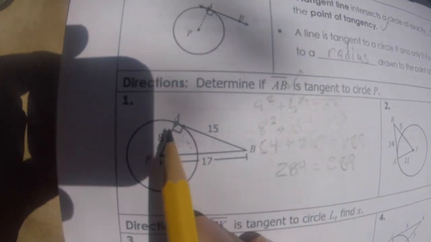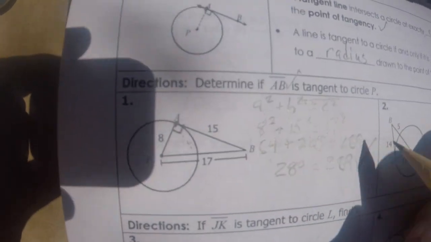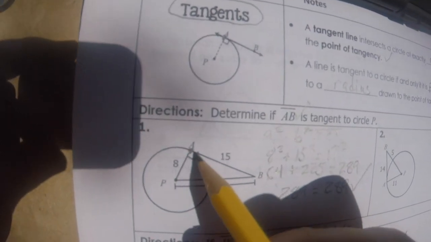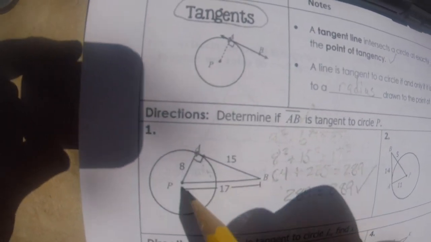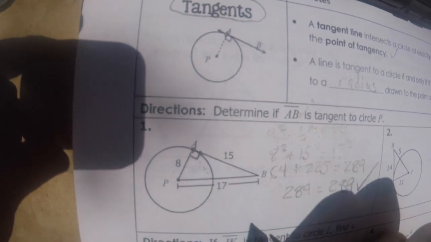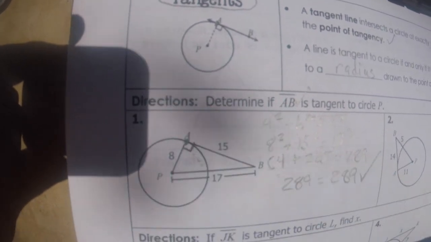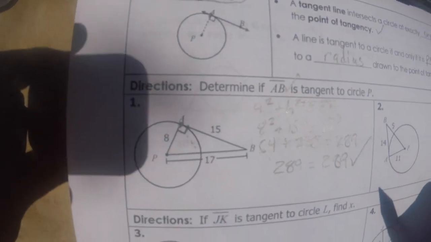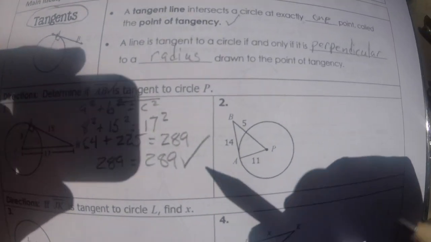So, is this a tangent line? Absolutely. AB is tangent because I know for a fact now that this is a right triangle, which means this is a 90-degree angle, which means AB is tangent to the circle. All right, let's try another one.